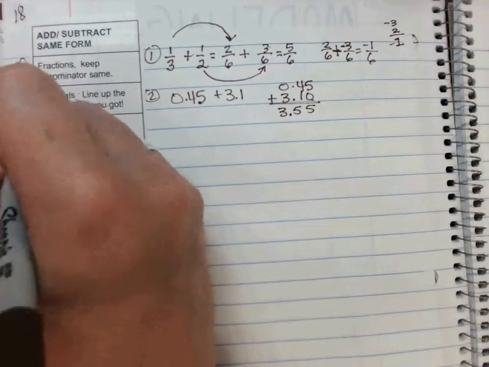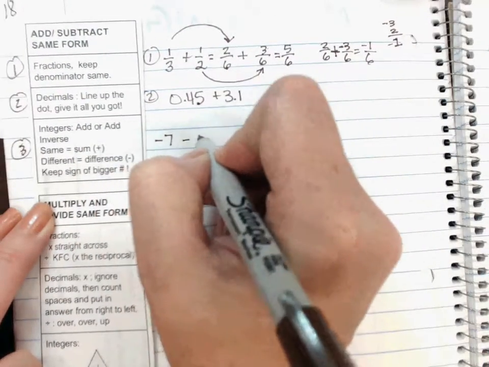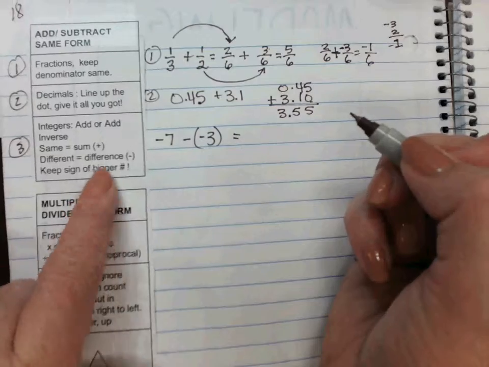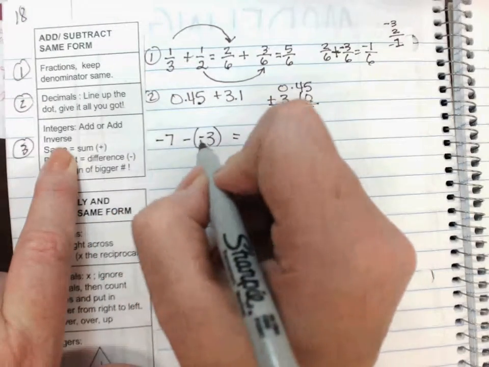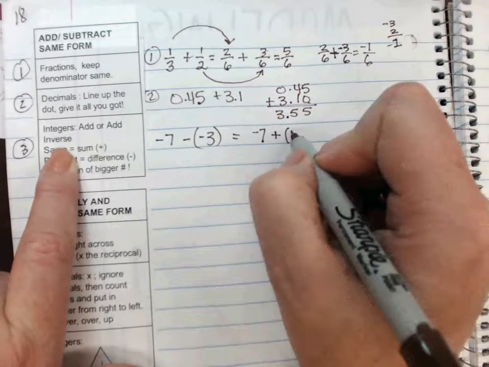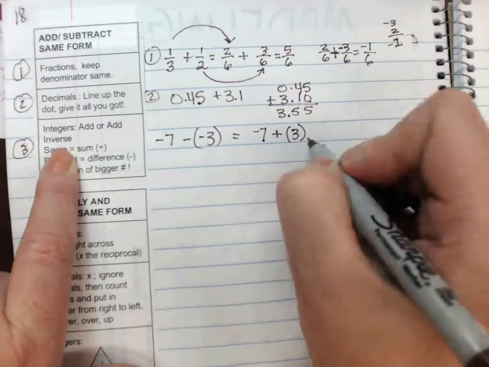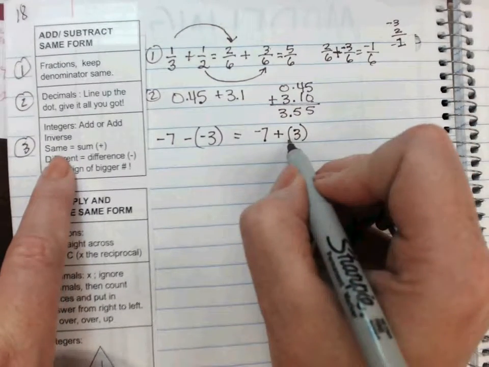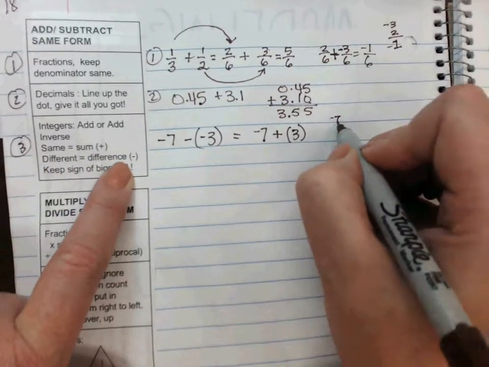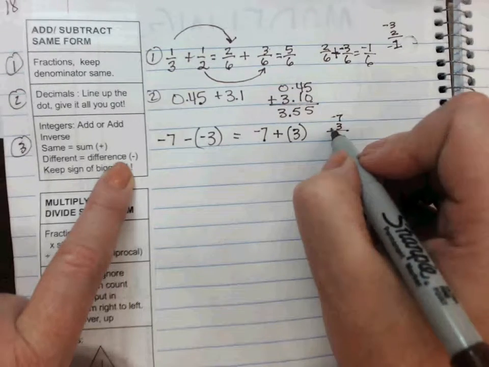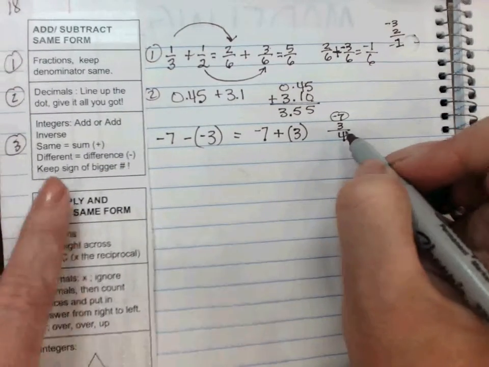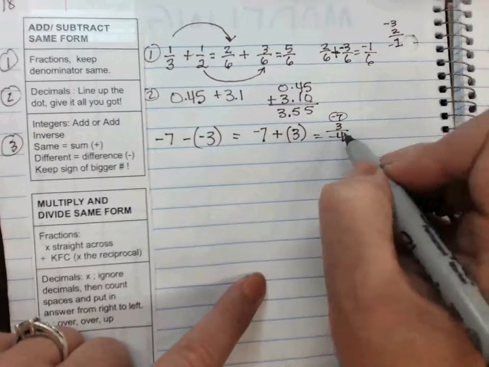And how about integers? Say I had -7 minus -3. Well, is it an add problem? If so, move on. If it's not, we've got to do the additive inverse. Keep, flip, change. So I'd end up keeping the -7, flipping that to an add, and changing that -3 to a +3. Now, do I have same signs and find the sum, or different signs and find the difference? They're different. So, big number on top. Check out the signs. I'm going to subtract, do the work, and check the signs for evidence. Always keep the sign of the bigger number. So my answer here is -4.